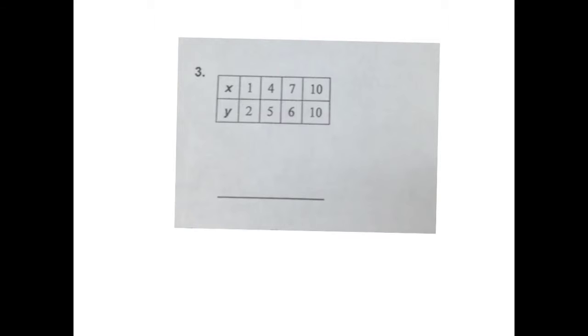Alright, the first set of problems had to do with linear and nonlinear. So if we're looking at a picture, we're looking for things that are straight lines that are not vertical. But if we're looking at a table, we have to look at the rate of change. So we go from here to here. 1 to 4 is up 3. 4 to 7 is up 3. 7 to 10 is up 3. So that looks good across the top because it is nice and consistent.